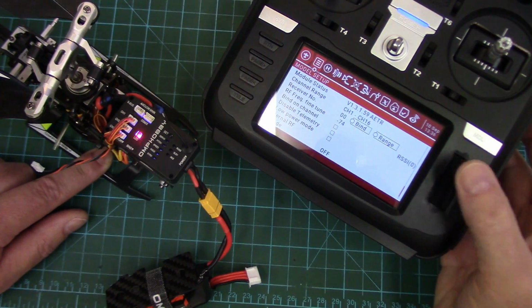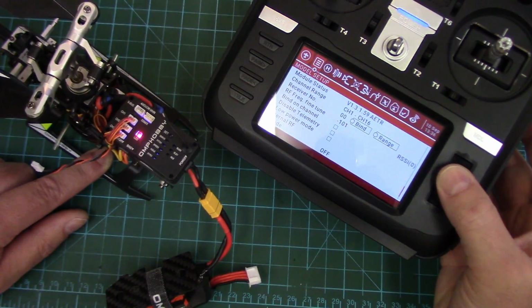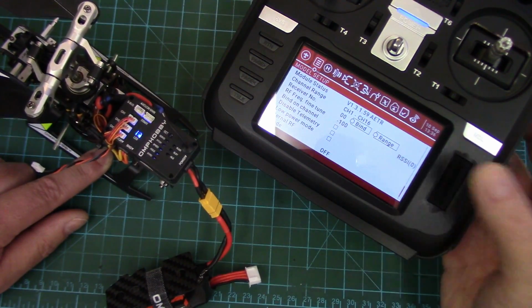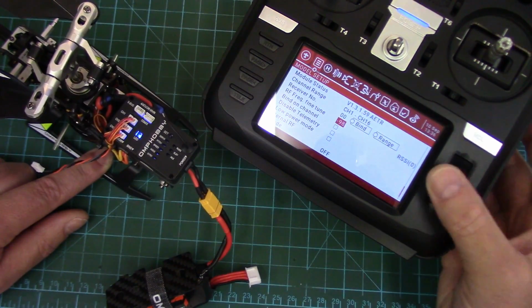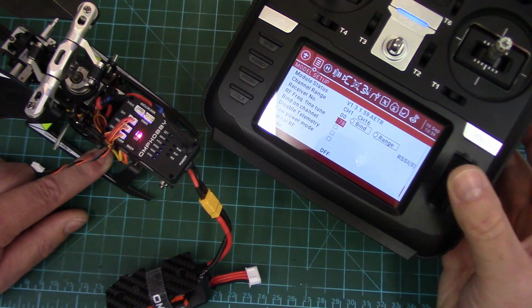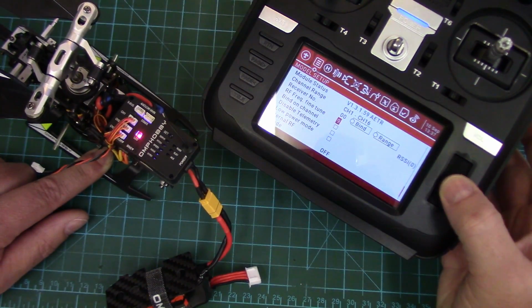So we know we can go positive 120. Now we'll go negative. And negative starts jumping around at minus 100. So I'm going to go midway between that, so the midpoint would be plus 10.